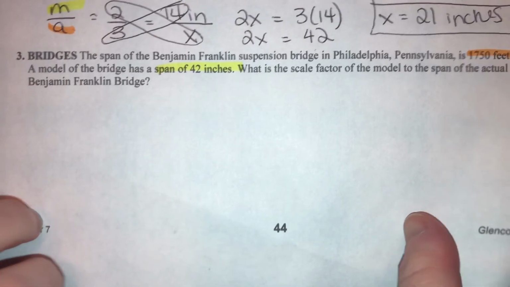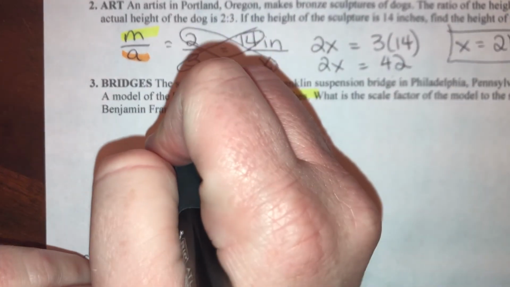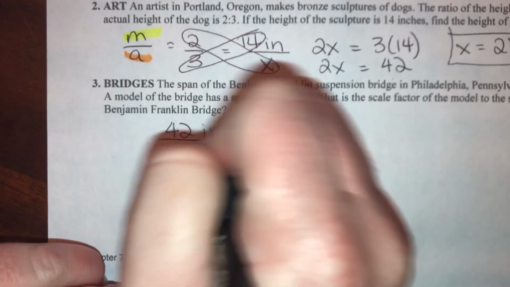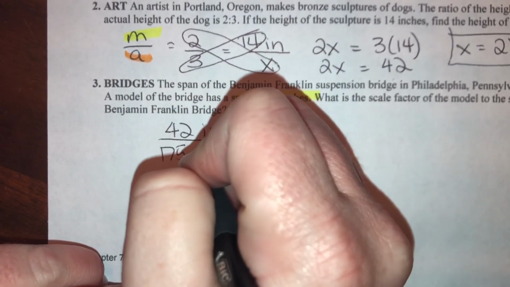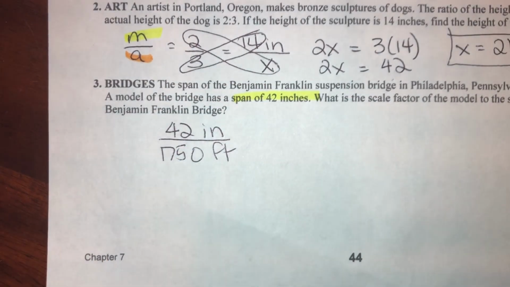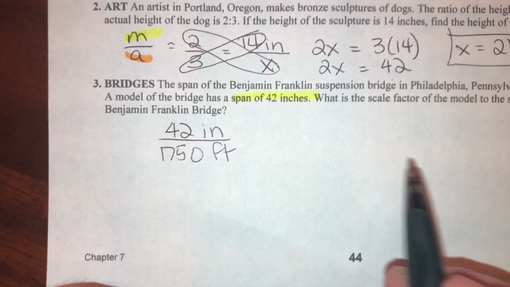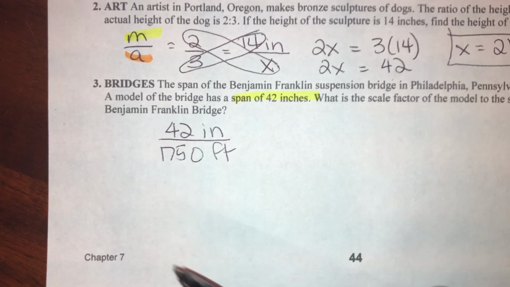Okay, so we can write this as 42 inches over 1,750 feet. And then stop there, and that's it. And we don't keep simplifying it, right? This is the scale factor.